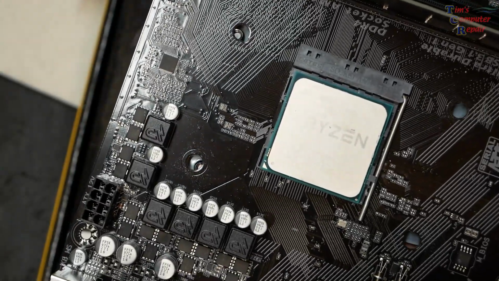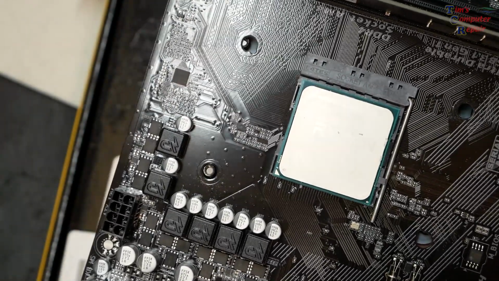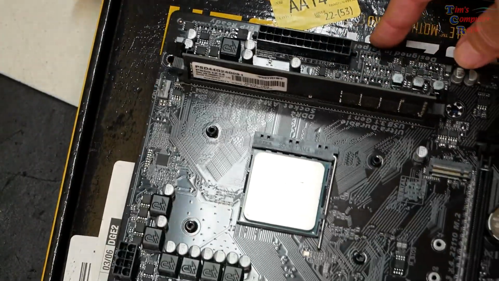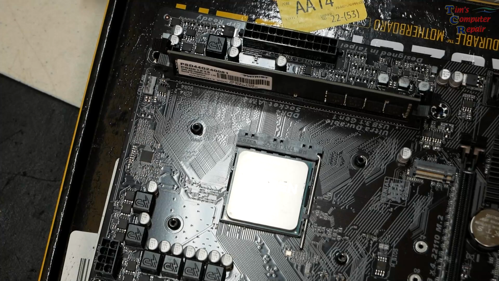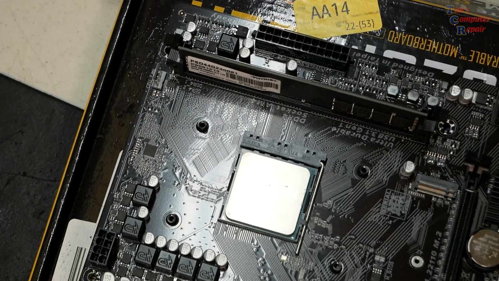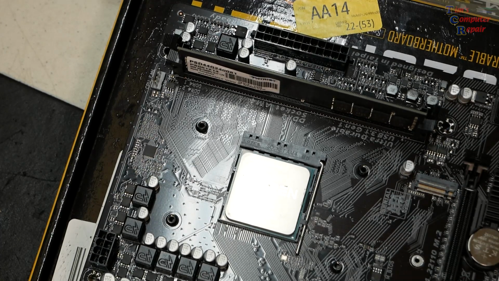We're going to load Windows up on this and see if we can run OCCT and see if we get those errors on this chip, on this board. We already know that the board won't even post now with my known good Ryzen 3 CPU. So that pretty much tells me that there's an issue with the board.